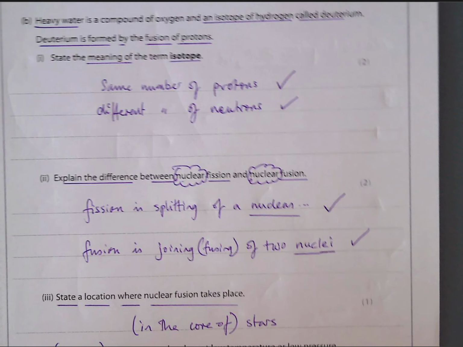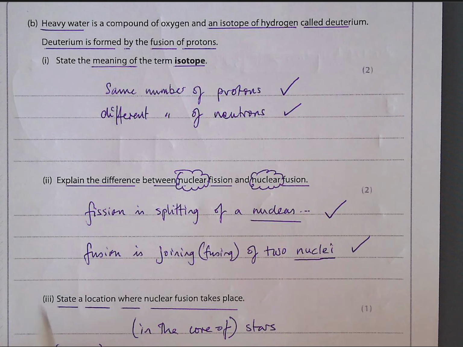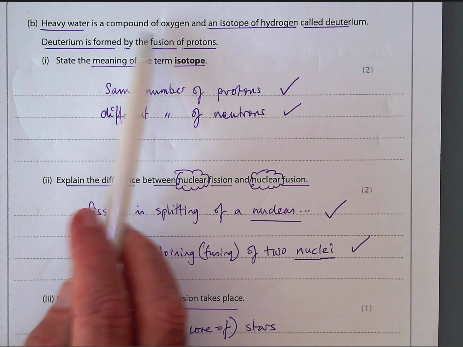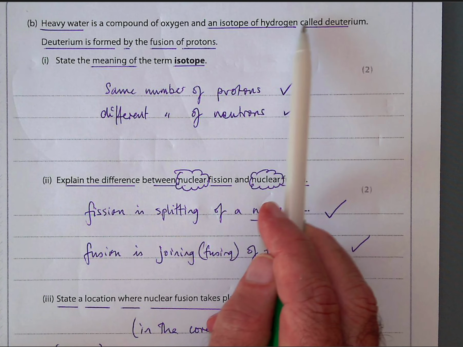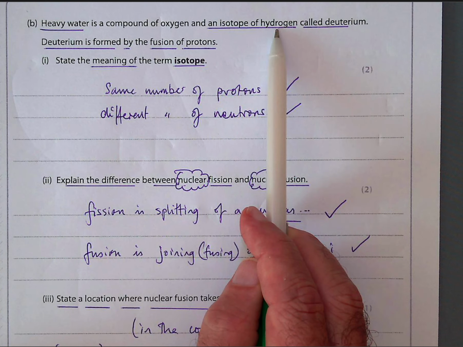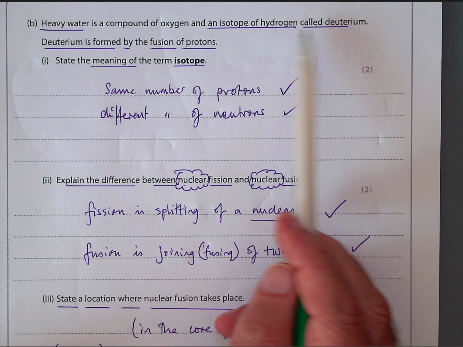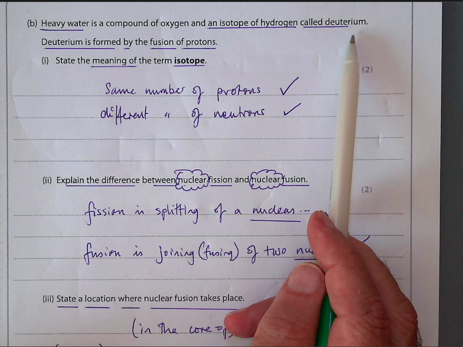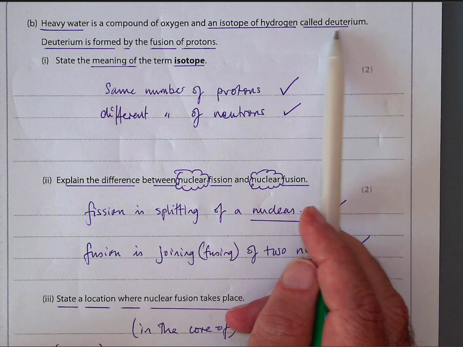And finally, the last page of this mini mock, half a mock, is about isotopes. Heavy water is a compound of oxygen and an isotope of hydrogen called deuterium. Isotopes don't normally have different names, but because hydrogen was one of the first ones, as the lightest element, the hydrogen isotopes actually have other names.